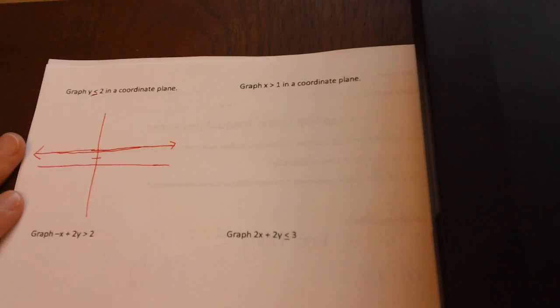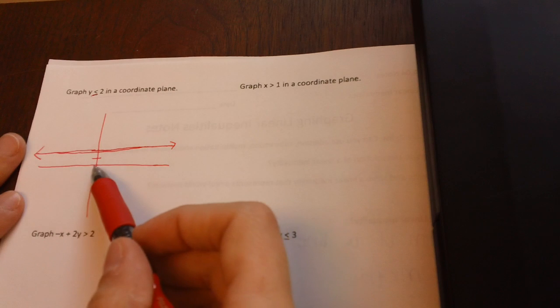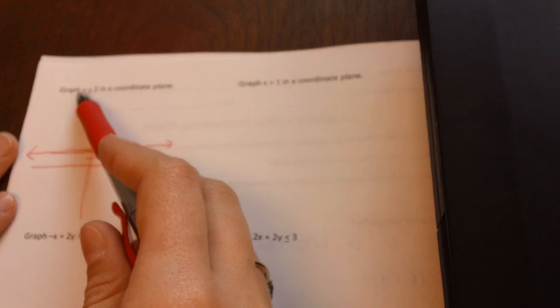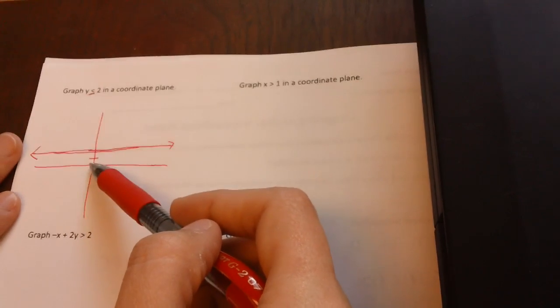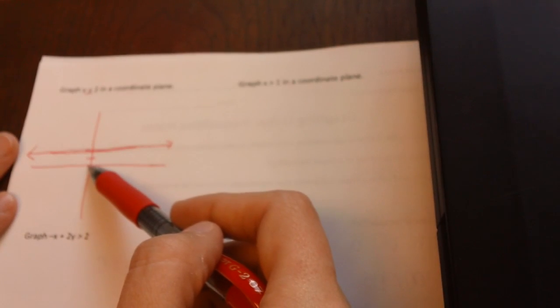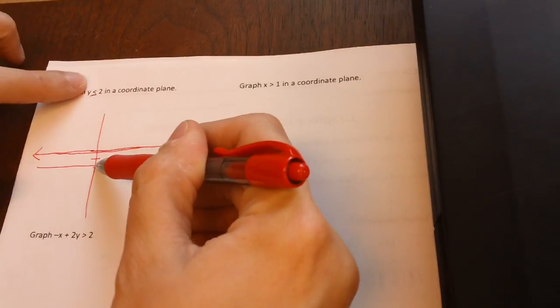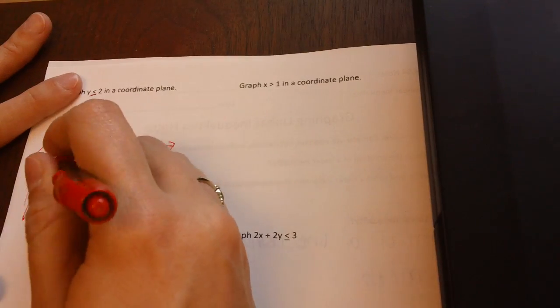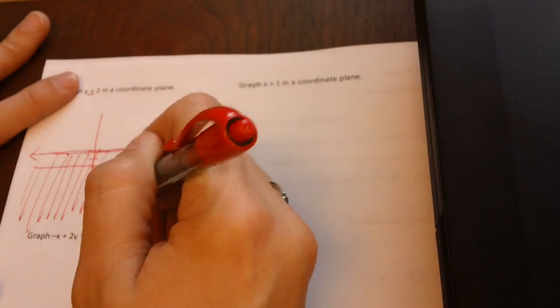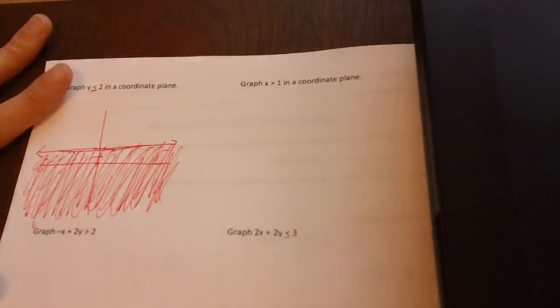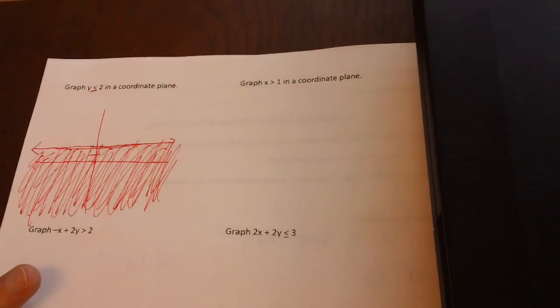Now my second step was to test a point. So I'm going to test 0, 0 because it's always easiest. So if I fill in 0 for y, if y equals 0, is 0 less than 2? Yes, of course it is. So that is a solution to my inequality. So I know that everything below my line is going to be shaded in. I didn't do a great job of shading, but you get the picture.